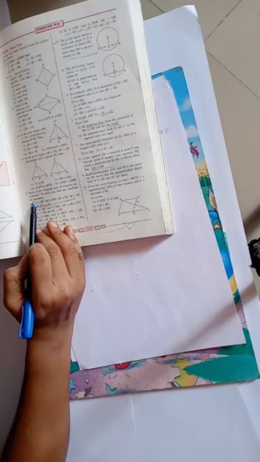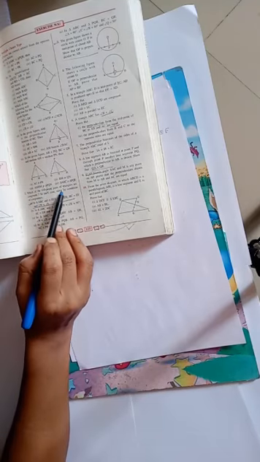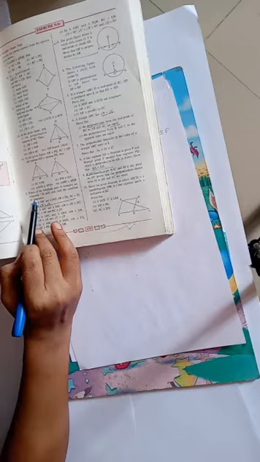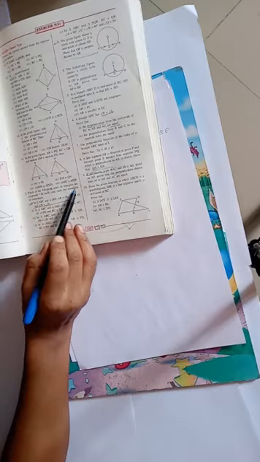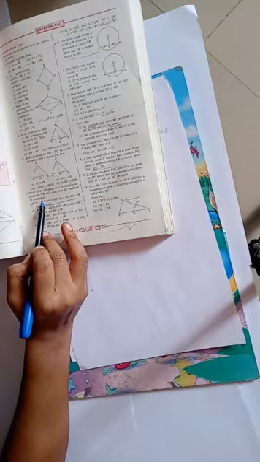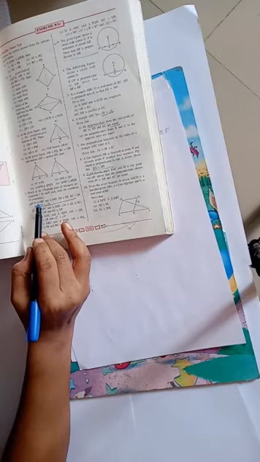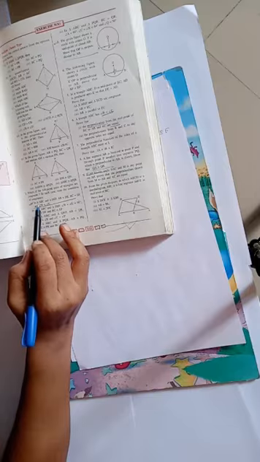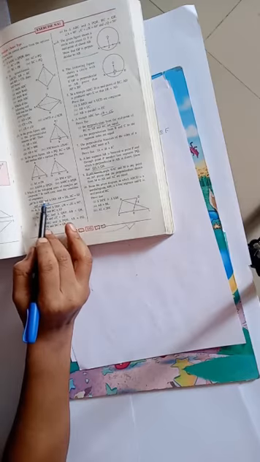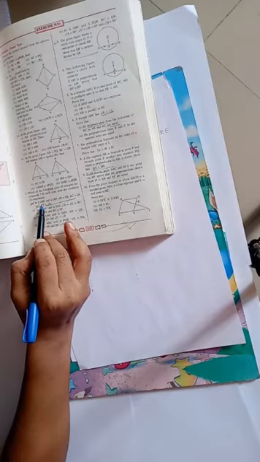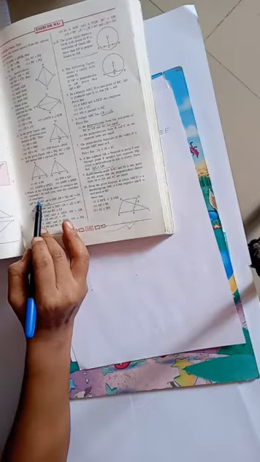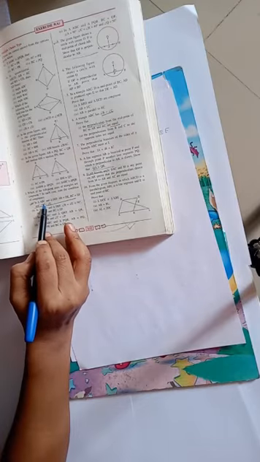Let us see the first question. Which of the following pairs of triangles are congruent? In each case, state the condition of congruency. Here they have given some questions. In the first question you want to check whether the given pair of triangles are congruent, and if they are congruent, on what condition of congruency they are congruent, you want to mention here.